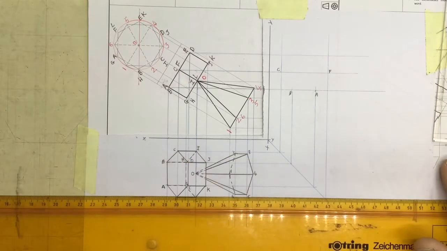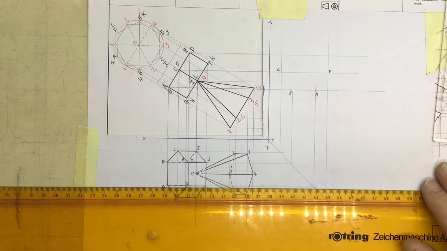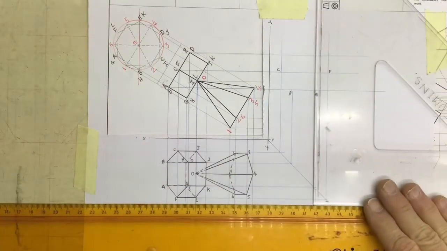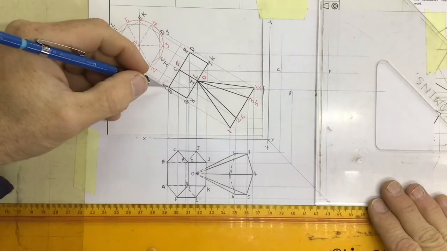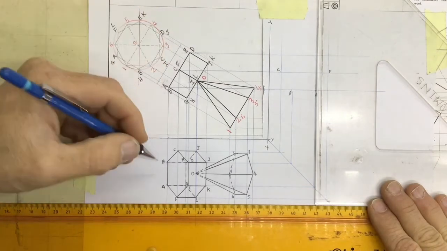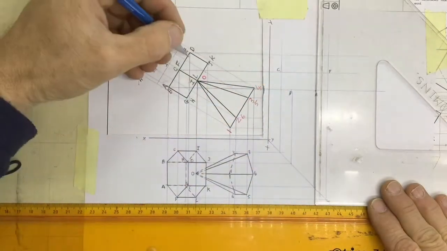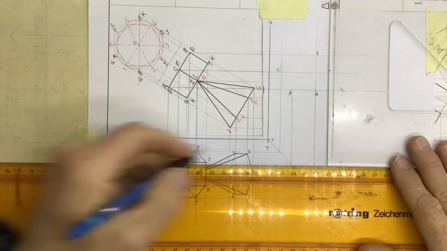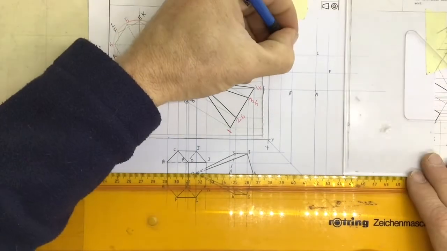I need to get A, B, C, D, E, F, G, and H. Okay. G coming across. Going up over there. Sorry, not G, H. I'm looking for A, B, C, D, E, F. And I need to find D and E. Let's just find D and E. There is E over there. I've taken that up. There is E over there. D, take that across, take that up, and you'll find D over there.